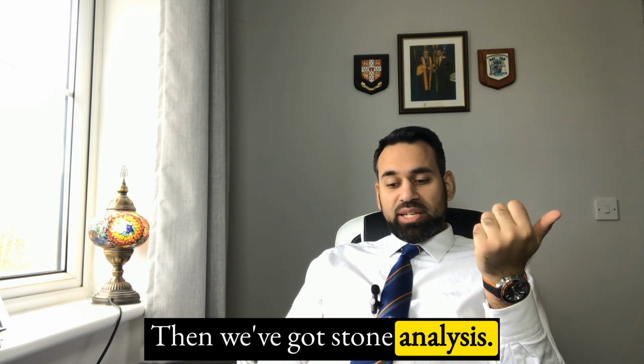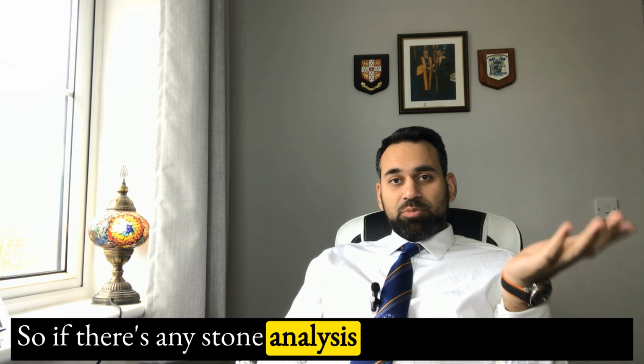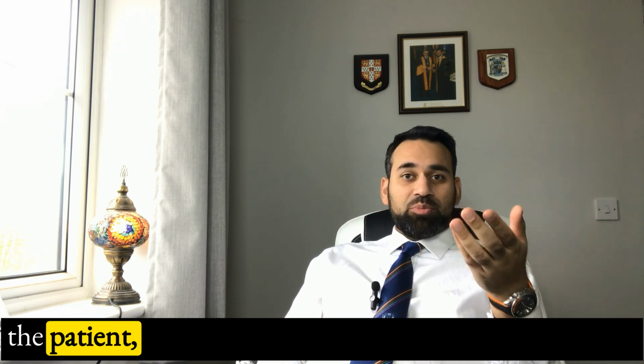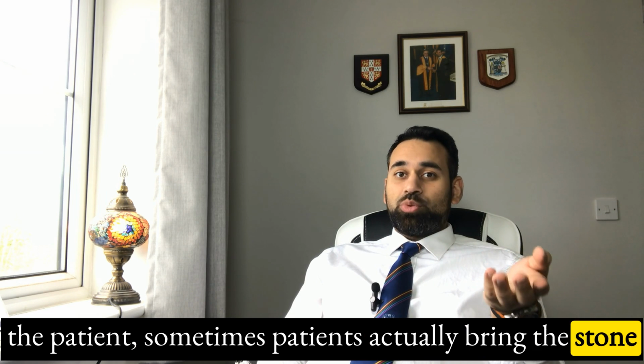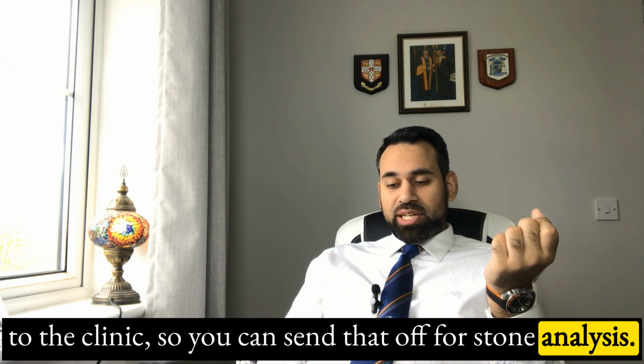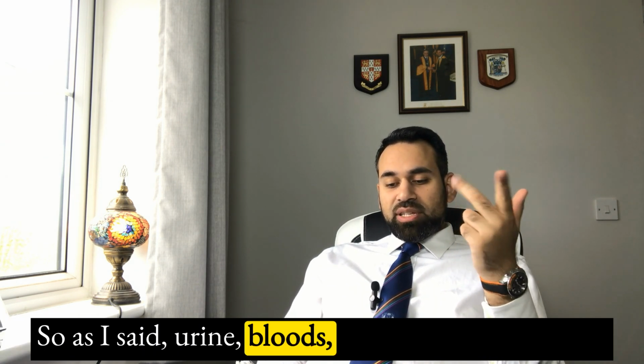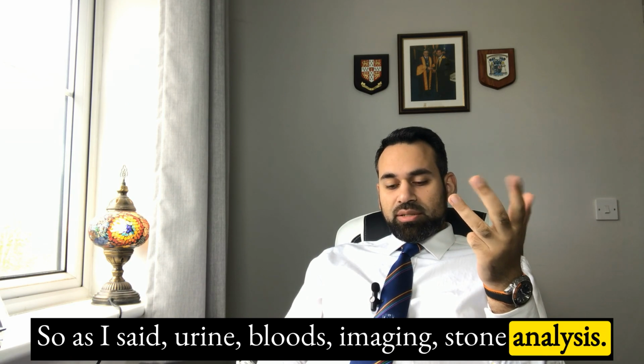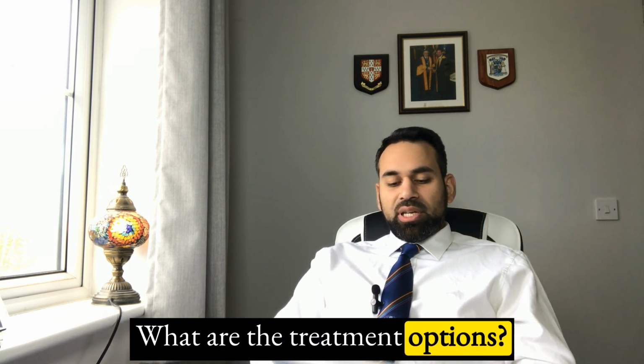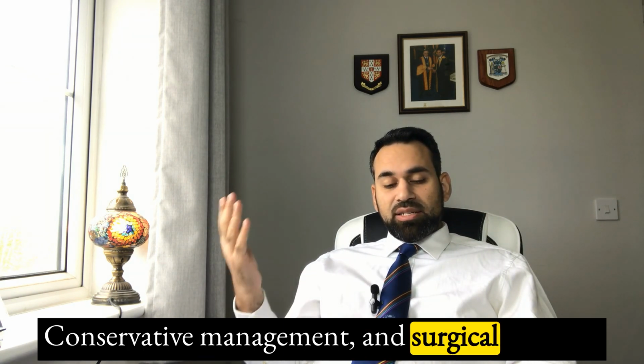Then we've got stone analysis. So if there's any stone analysis present previously, or if the patient, sometimes patients actually bring the stone to the clinic, so you can send that off for stone analysis. So as I said, urine, bloods, imaging, stone analysis. What are the treatment options? Conservative management and surgical options.